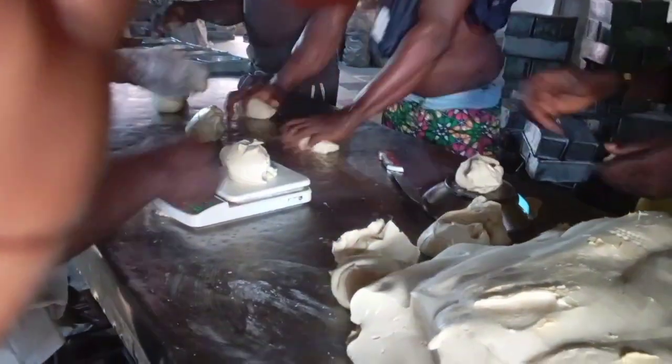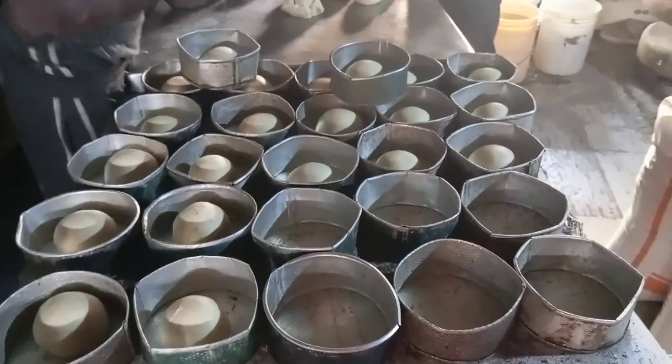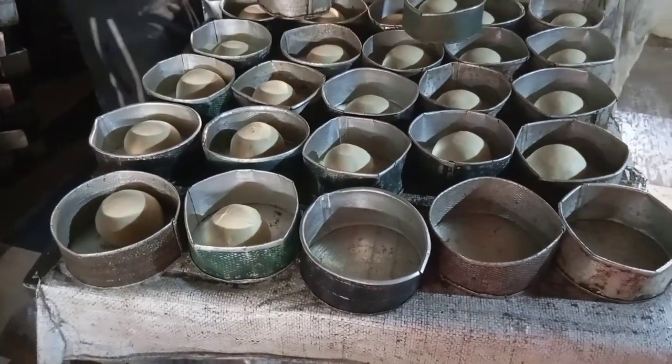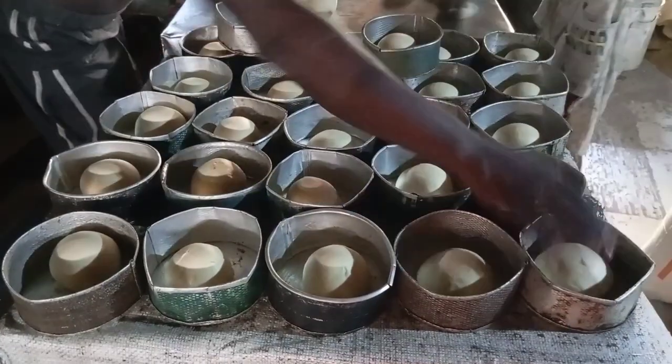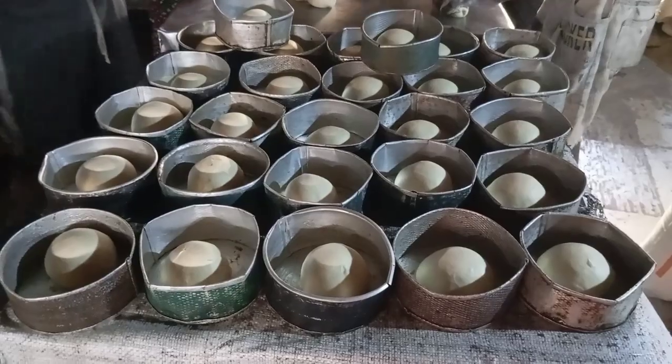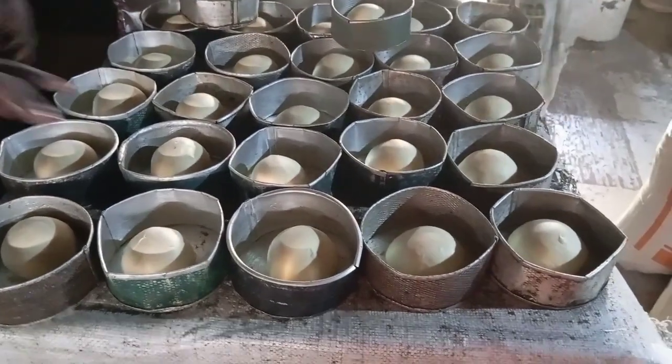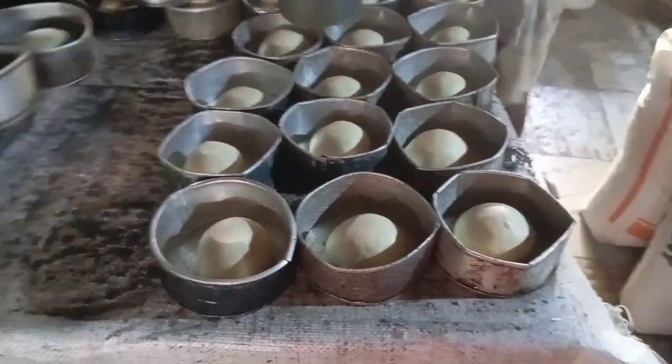And for the measurement, I recommend an electronic scale. It helps you maintain consistent size and accurate net weight of your product. Then after molding, put the dough in an already greased pan. And if you don't want to grease your pan, you can choose to grease your dough.